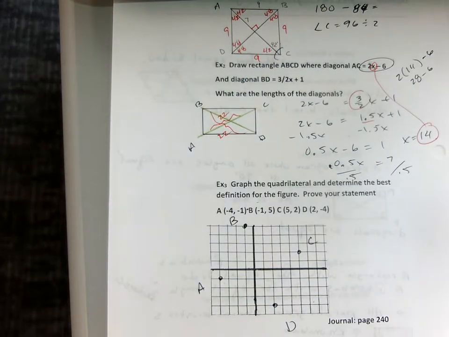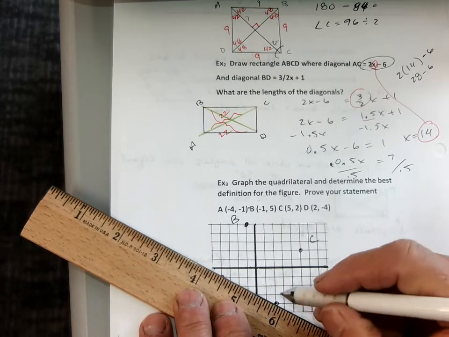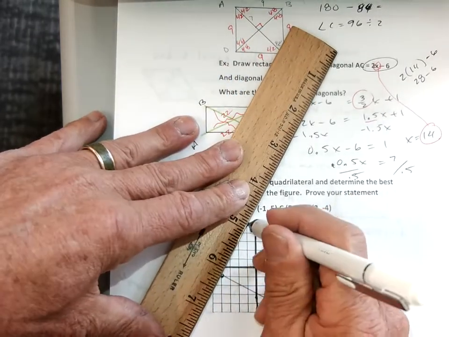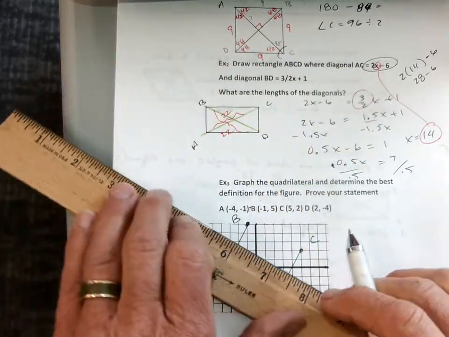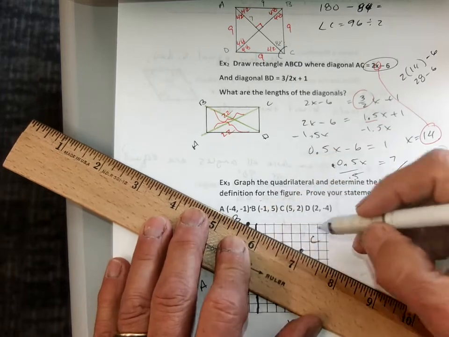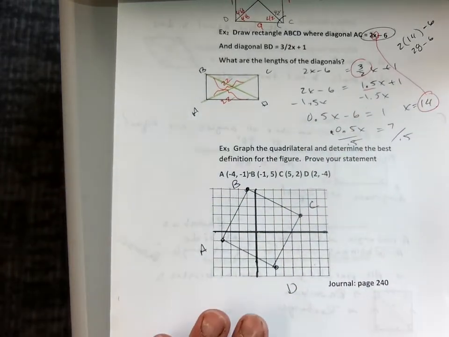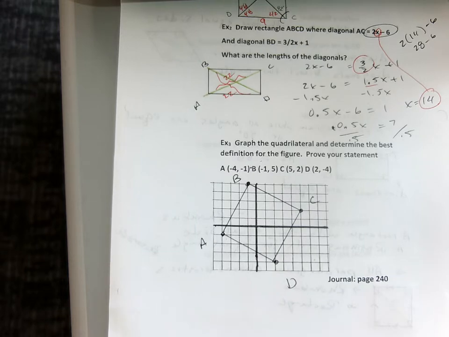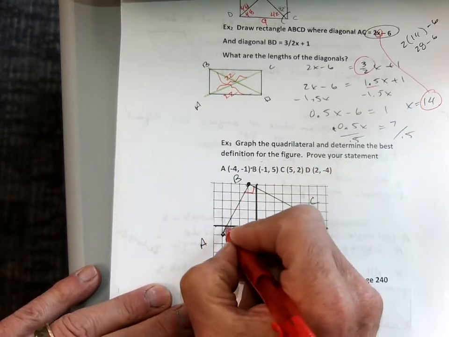Okay, now, what is it? What's the best statement? Okay, is it a square? Looks like a square, doesn't it? What do you think? You guys think it's a square? What do you think it is? I think it's a square, but I'm going to try and prove it. So if it's a square, these angles have to be 90. How do I prove that?